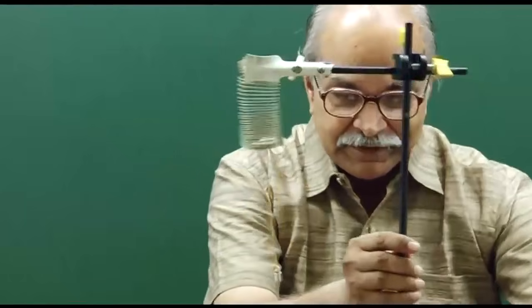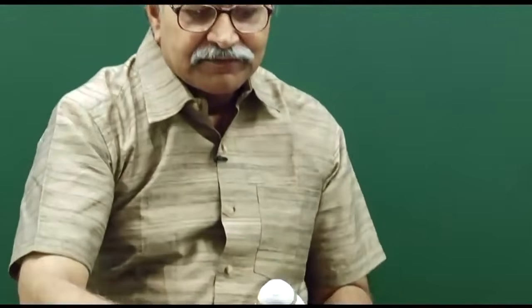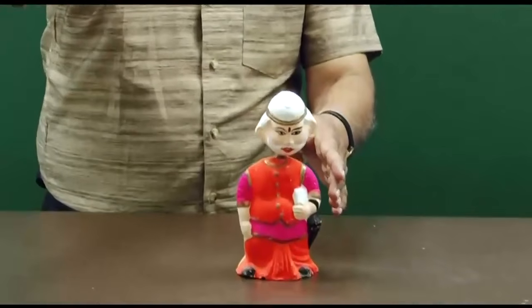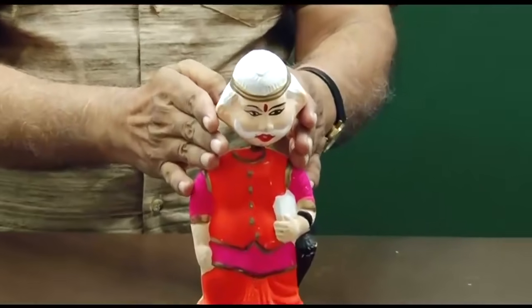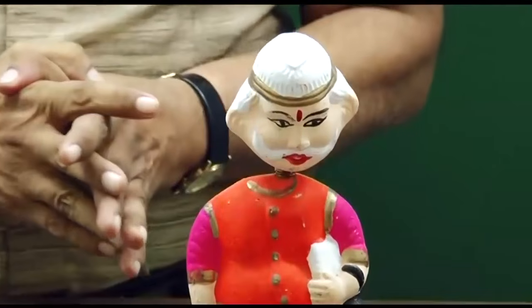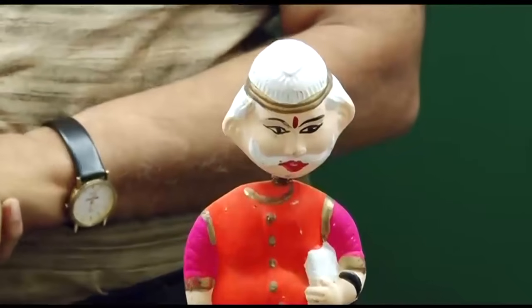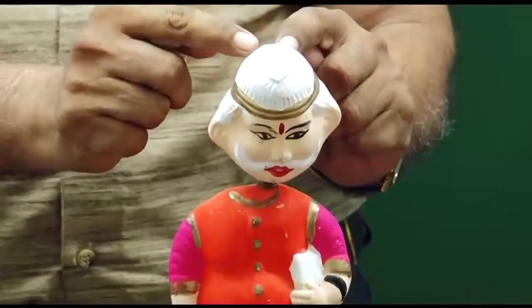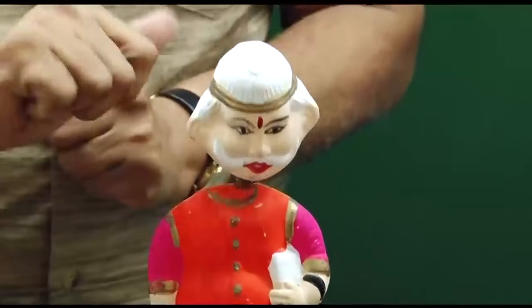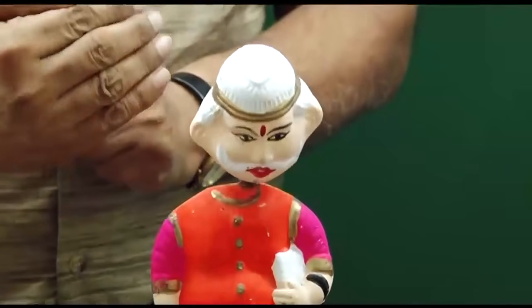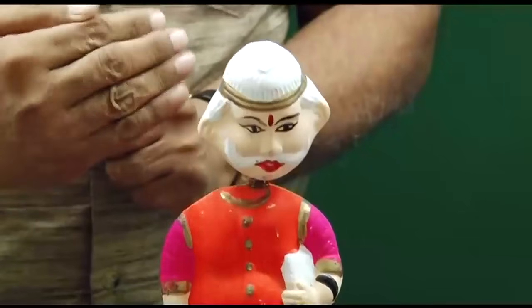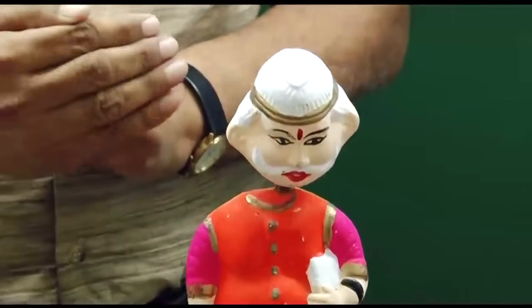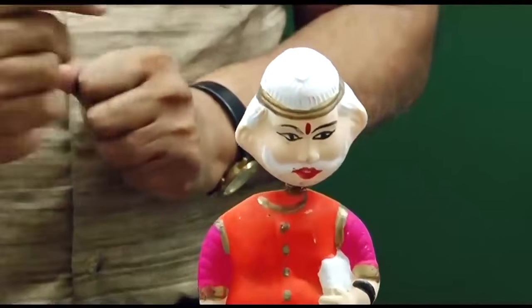Another system, we have this toy, and its head is the system. If you displace the head from here and release, see how it oscillates. It goes from one extreme to the other extreme and then retraces the path. So this is oscillations.